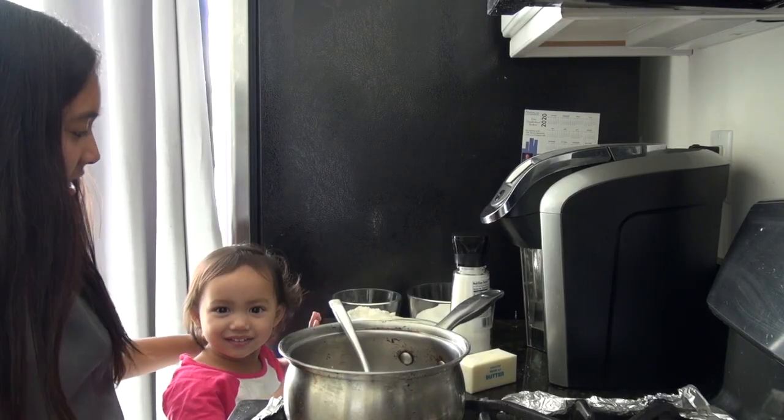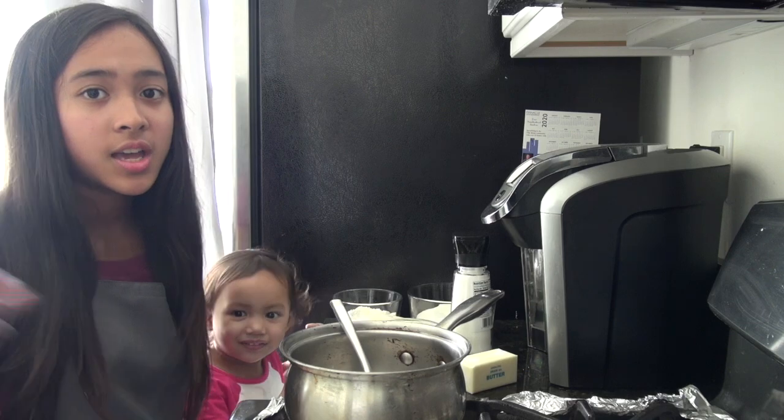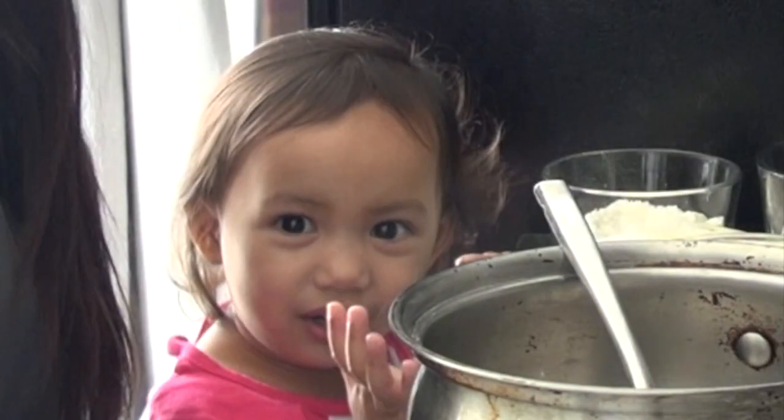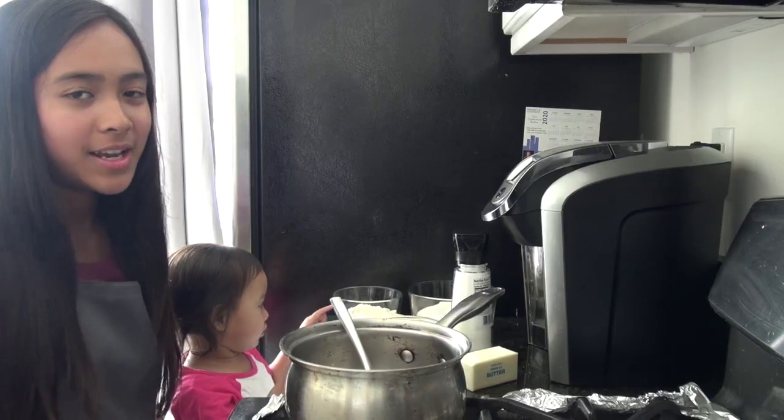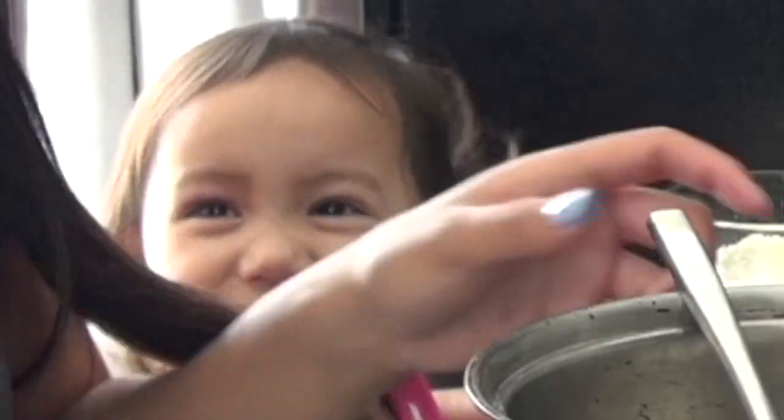Her name is Gianna, but we're at a different angle right now because I set aside the cake batter. No, it's in here.